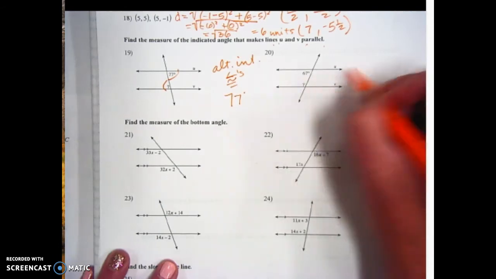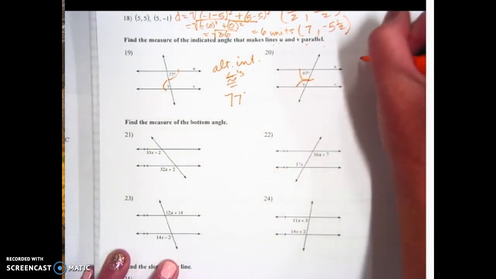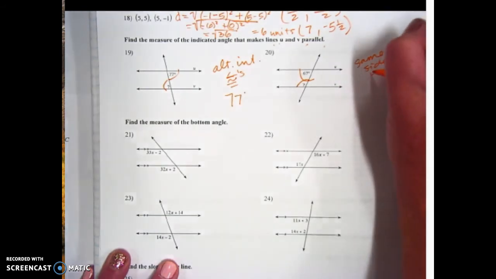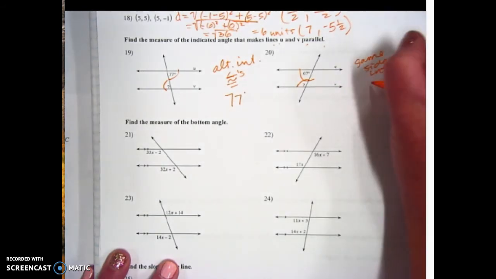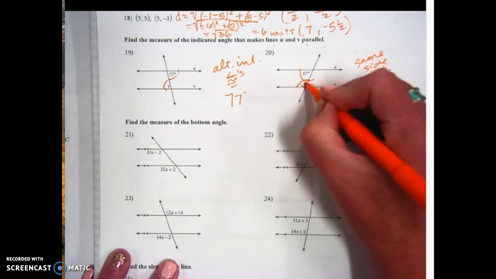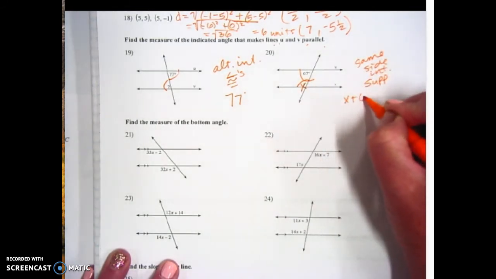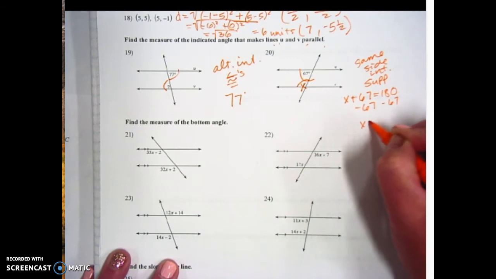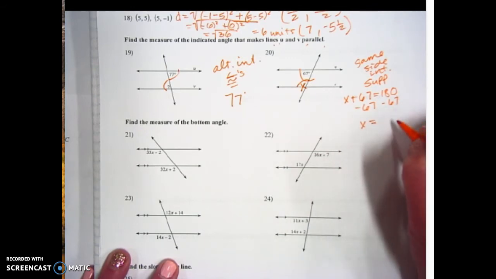All right? 20, these two angles are same side interior, and they should be supplementary. So I'll call this one x. So x plus 67 should be 180. Subtract the 67 from both sides. So x should be equal to 113.